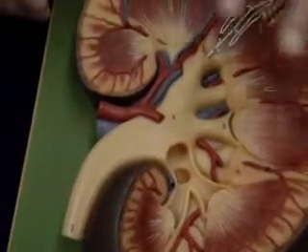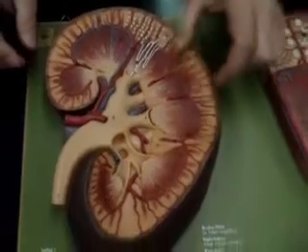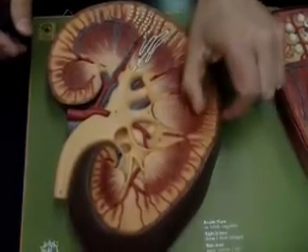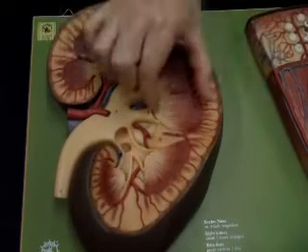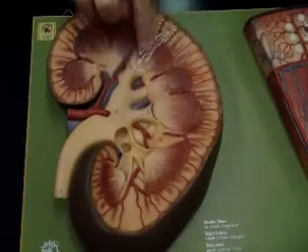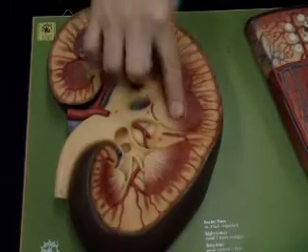When we look at the kidney, we have essentially two layers here. We have this layer between my fingers, and that layer is called the cortex. So that is the cortex. This layer between my fingers there, that is the medulla. So this is the cortex region, and this is the medulla region.